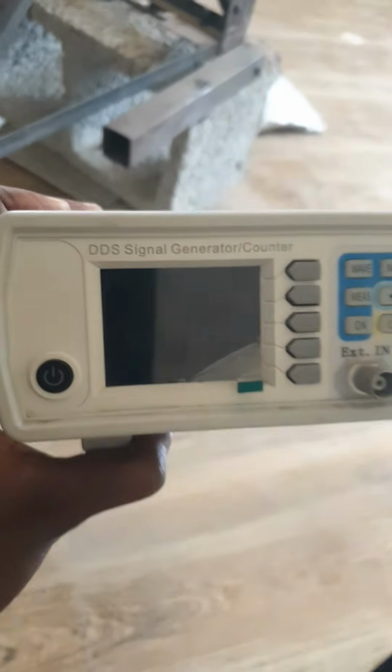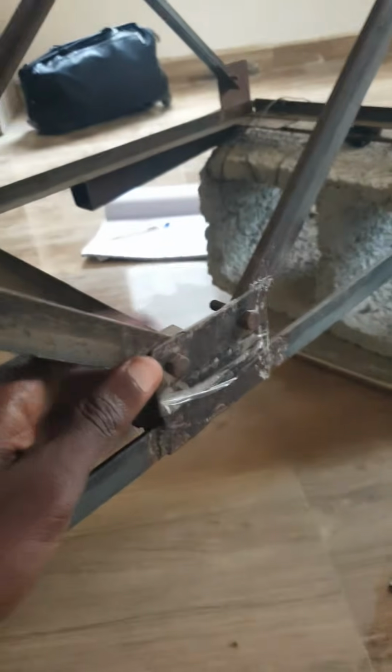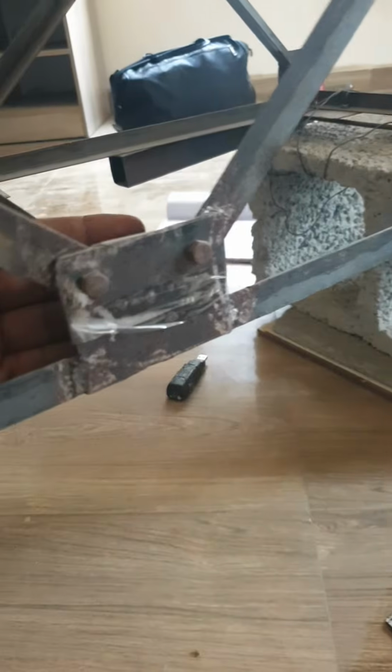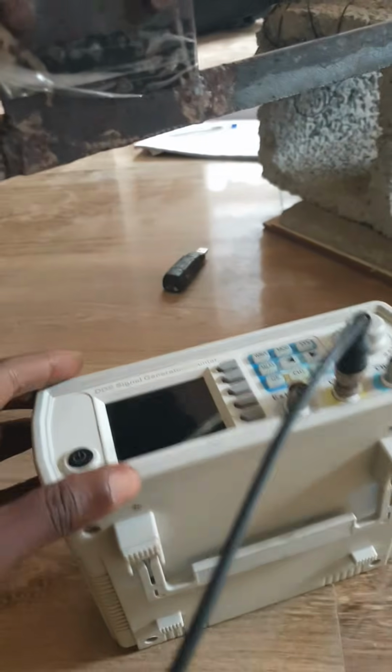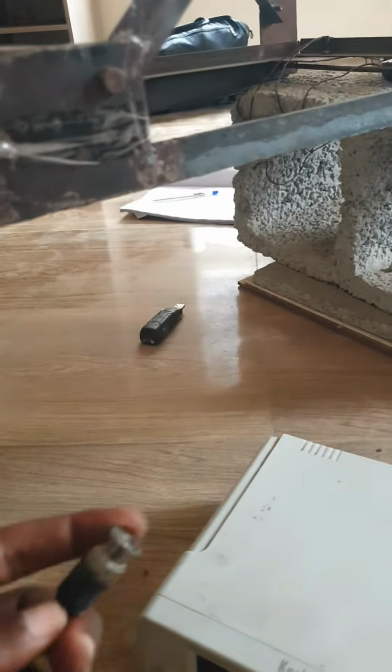It's in the lab. The dynamic shaker will excite this structure. We are going to put it maybe somewhere here, and then we'll have our signal generator connected to the dynamic shaker through this, and it will excite this structure here, or we can put it here.